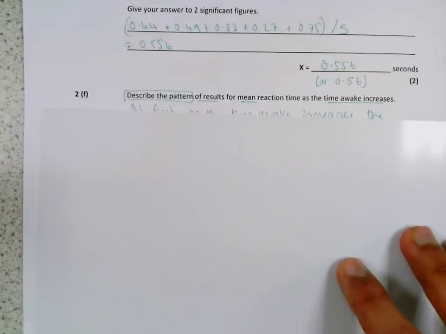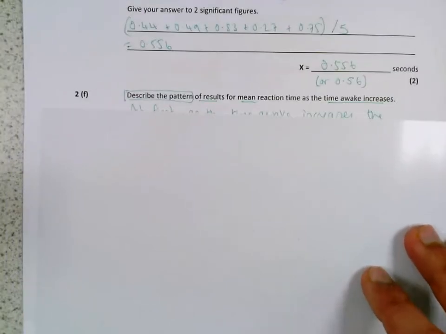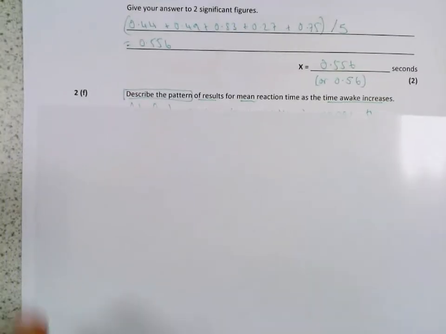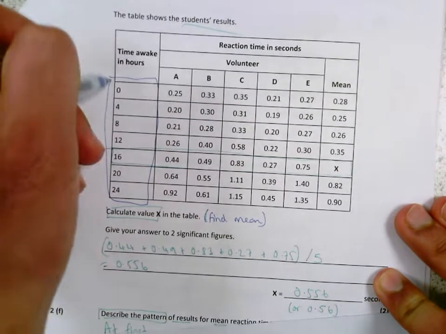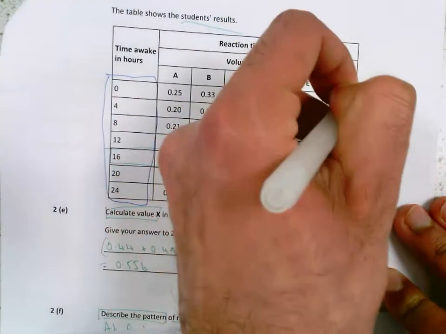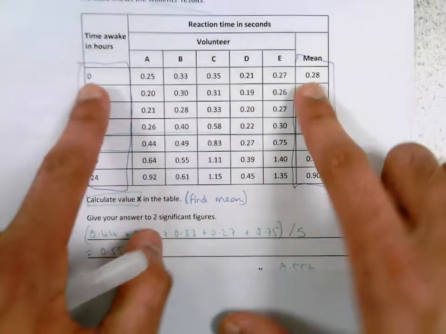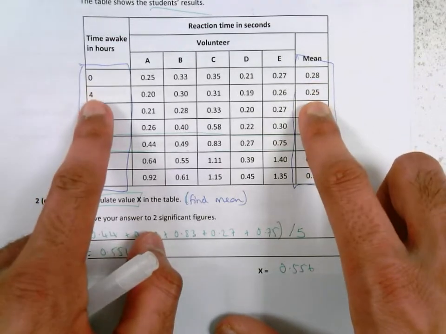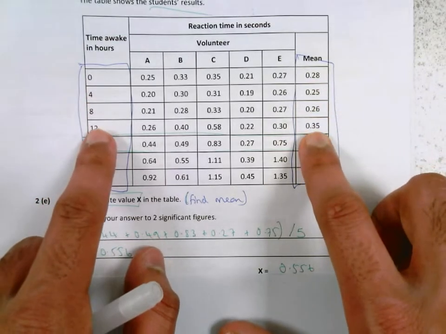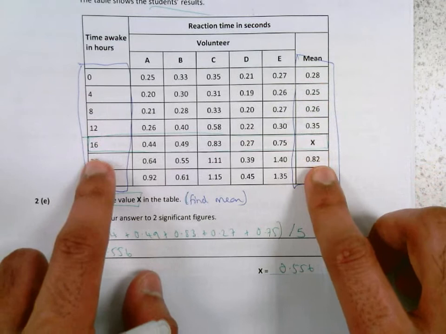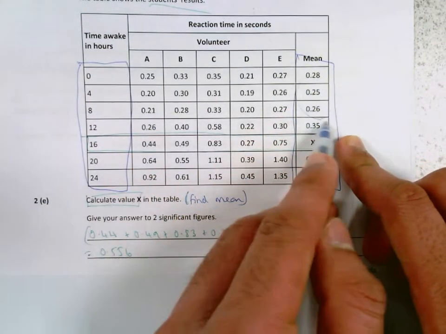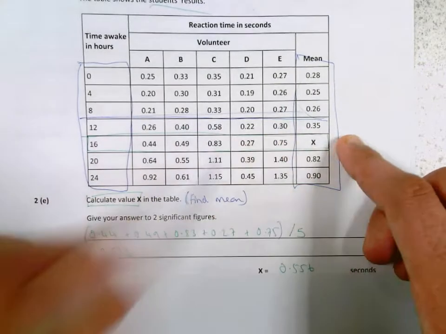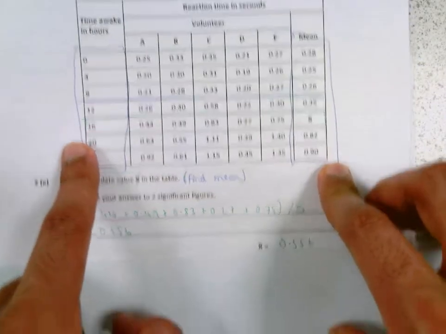You're then asked to describe the pattern of results for the mean reaction time as the time awake increases. In other words, as the time increases here, what is happening here? So if we have a look, it seems to go down at first, but then it's roughly the same. These are quite similar to each other, but then after 12 hours it seems to be somewhat different, much higher.